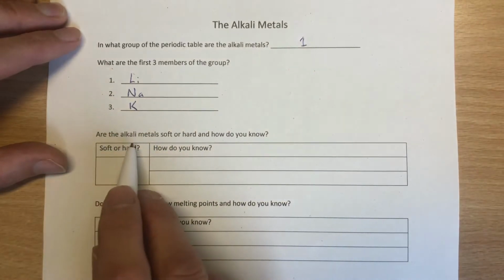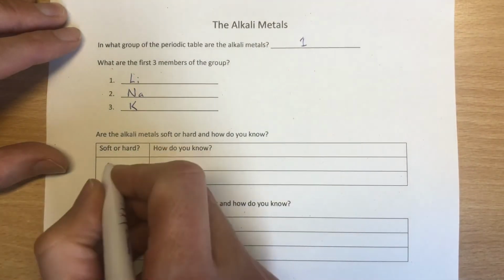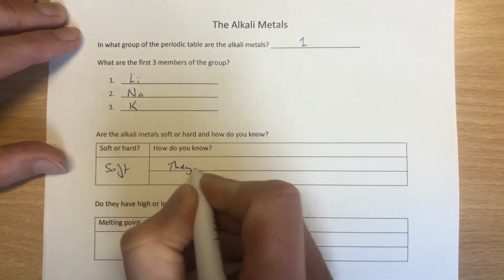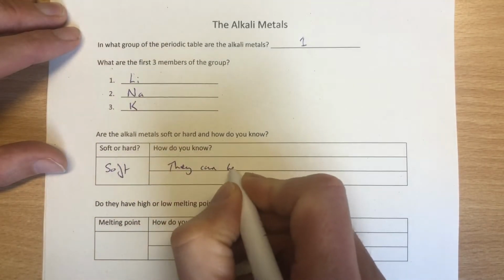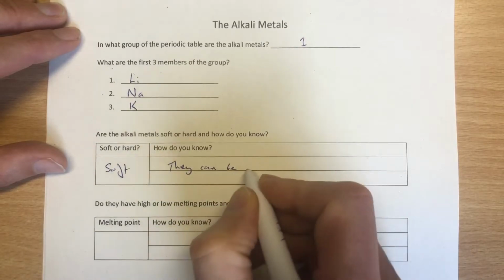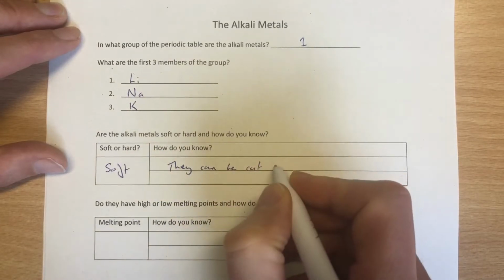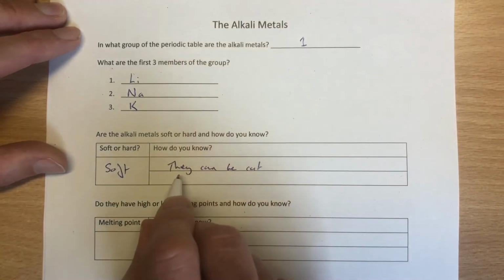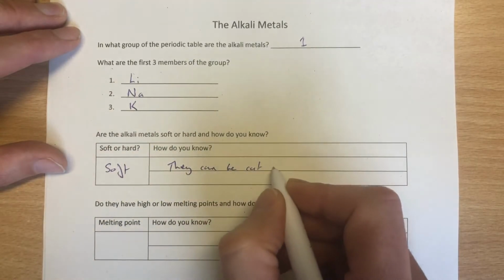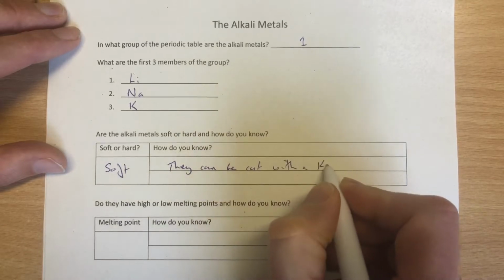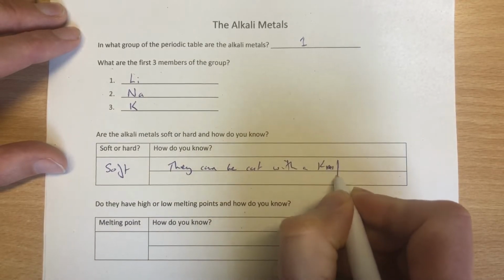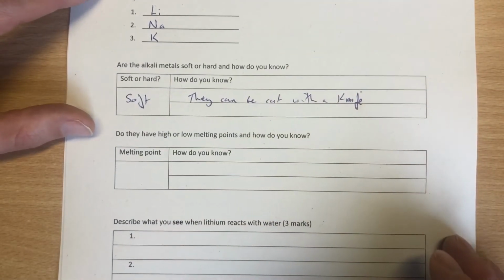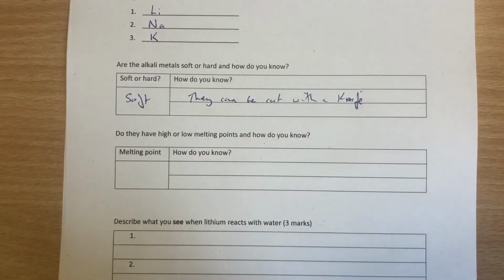Are the alkali metals soft or hard? They're very soft. Alkali metals are famous for being soft. They can be cut with a knife. Your teacher has probably demonstrated this too, and they will have cut a piece of lithium off with a scalpel, and probably quite a blunt scalpel if it's anything like the ones I normally get my hands on. They're not stereotypical metals that are strong and hard. They're soft and quite malleable.